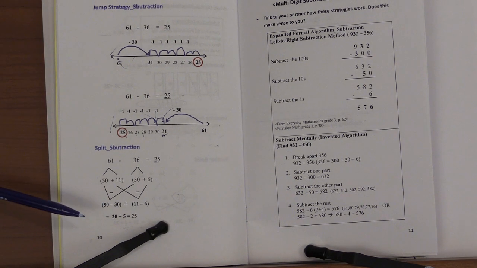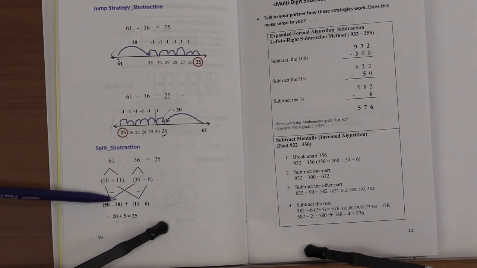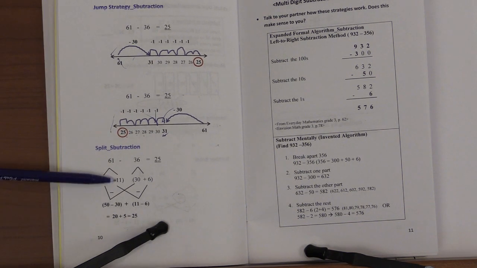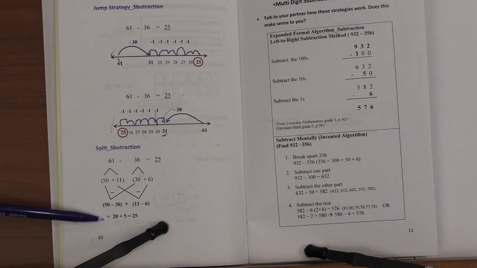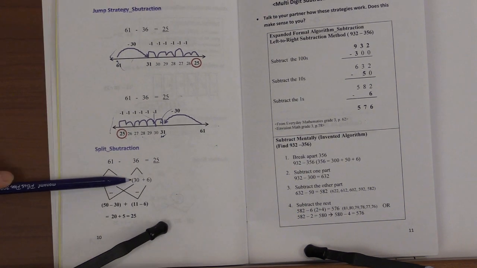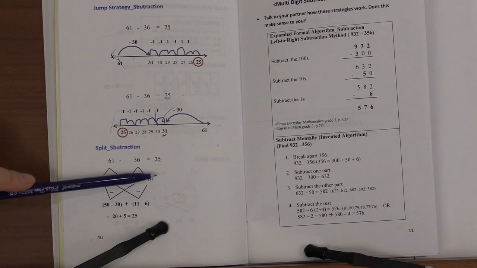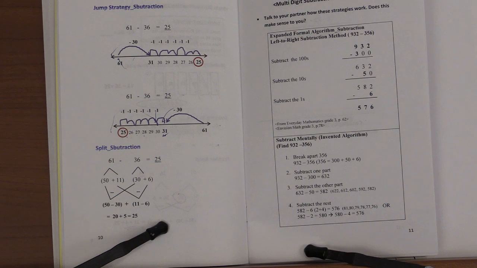So I'm going to break it down into 50 and 11, and I have 30 plus 6. I know that 50 minus 30 is 20, and 11 minus 6 is 5. So I know that 20 plus 5 equals 25. So in this one we break numbers into tens, 50 plus 11, and 30 plus 6. So 50 minus 30 is 20, 11 minus 6 is 5. So my answer is 25.